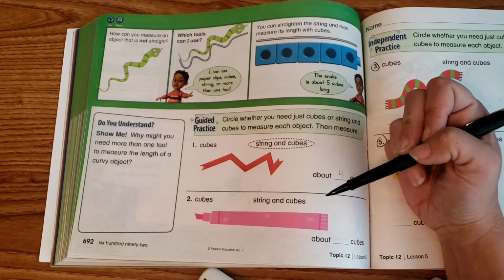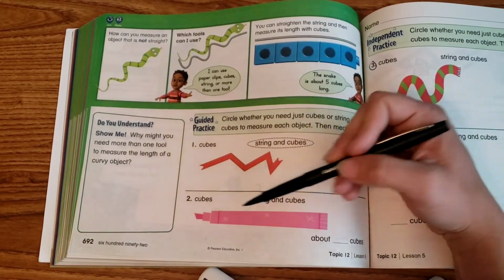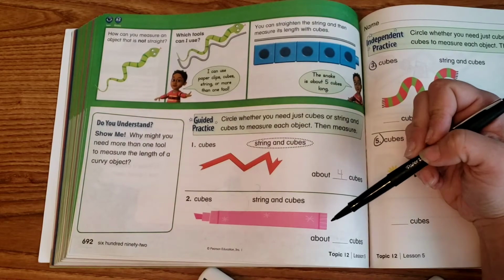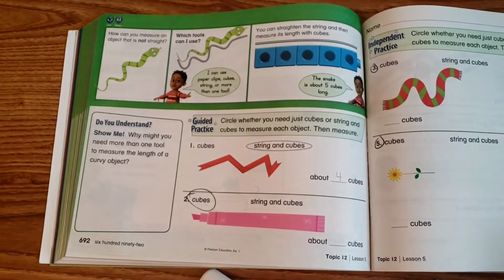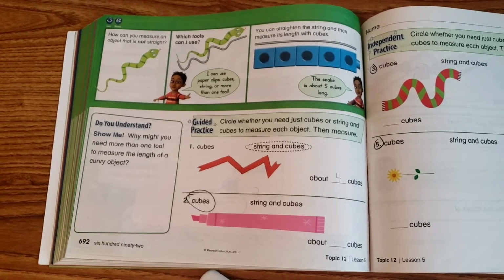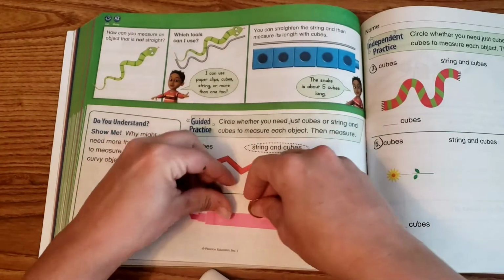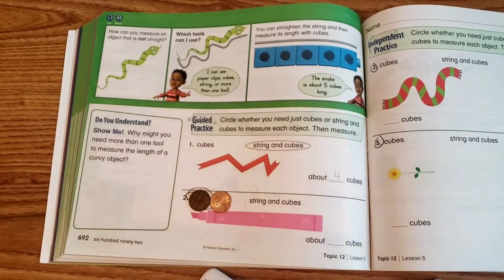String and cubes, right? So here, what would I use to measure this marker? Well, is it straight? Yep, just cubes. Okay, and then you could measure it for extra practice. So you can use, here I'll use my pennies all lined up.